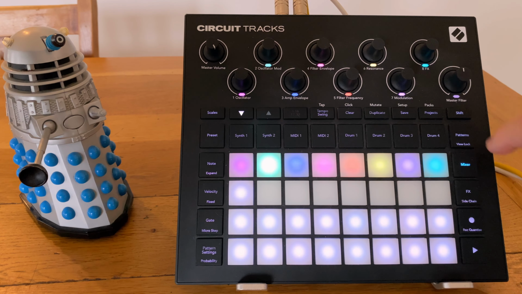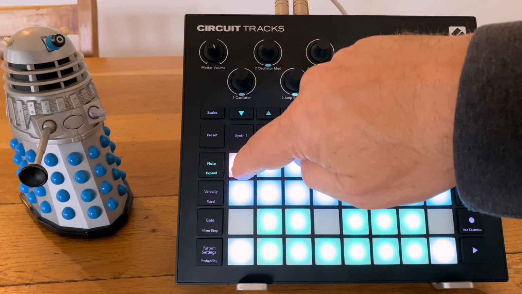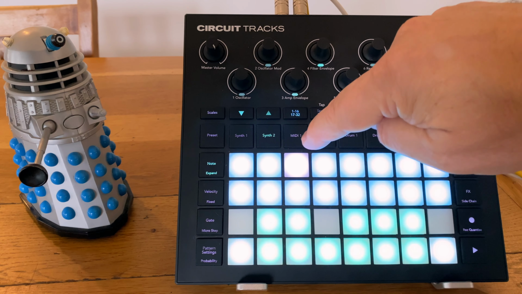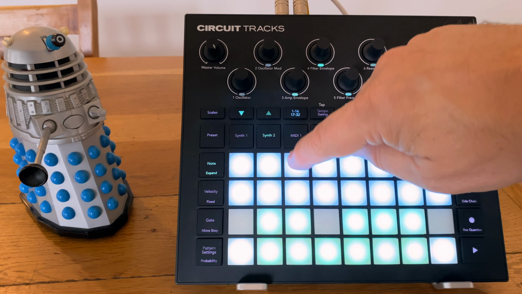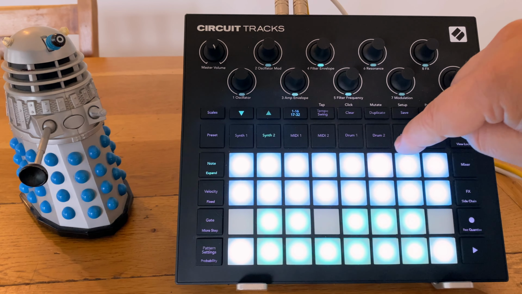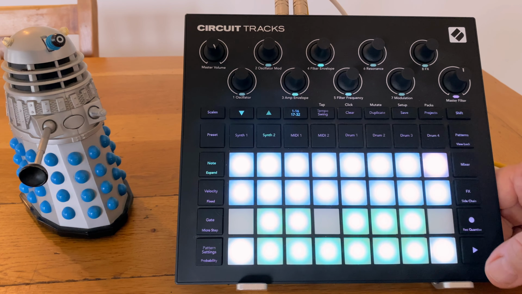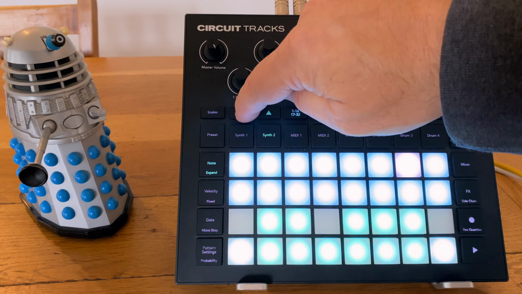You can hear that some of the notes have got the chord parts, some of them are still the original arpeggios. Sorry, that's my dog going crazy in the background.